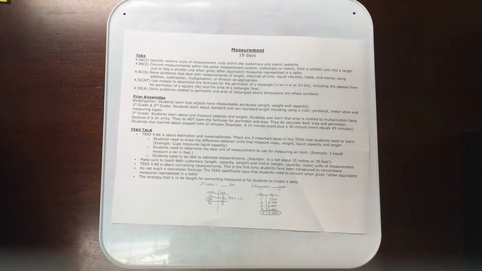Alright, in this video we're going to be talking about measurement. This is actually the second video for measurement. In the first video we talked about TEKS 4.8a and 4.8b, which is identifying relative sizes of measurements within the customary and metric systems. Then we talked about converting measurements within the same measurement system. But today we're going to talk about solving problems that deal with measurements of lengths, interval of time, liquid volumes, mass, and money using addition, subtraction, multiplication, or division as appropriate.